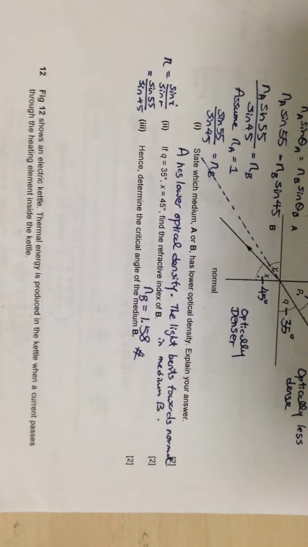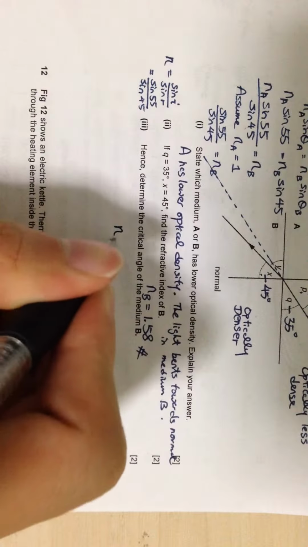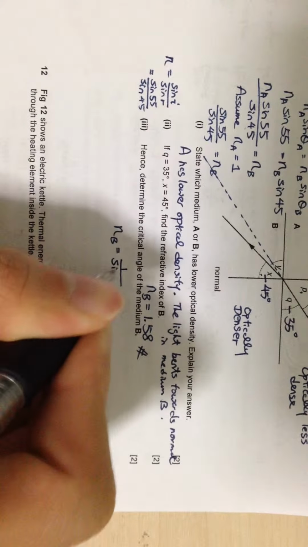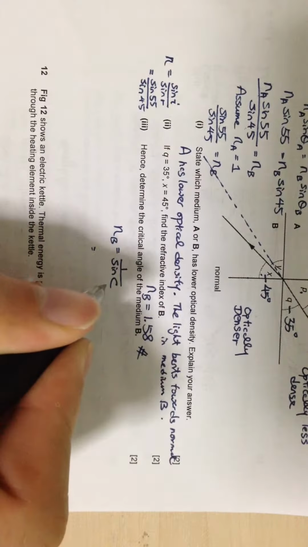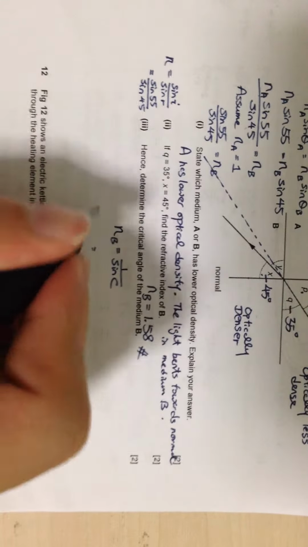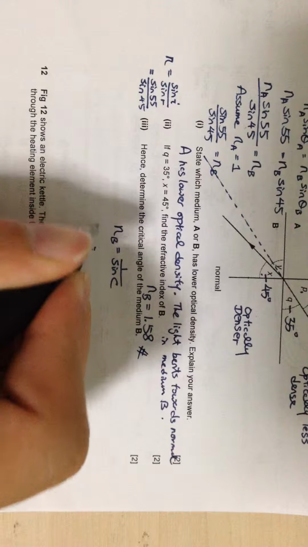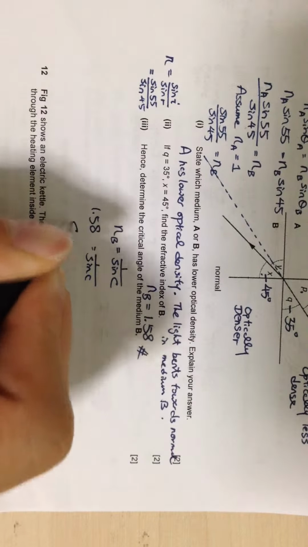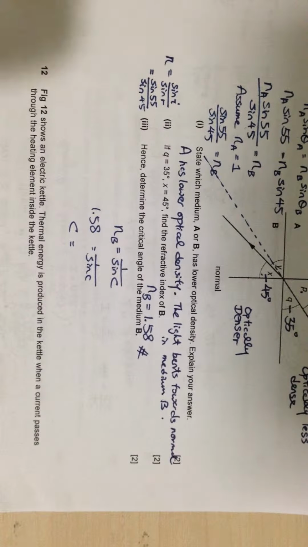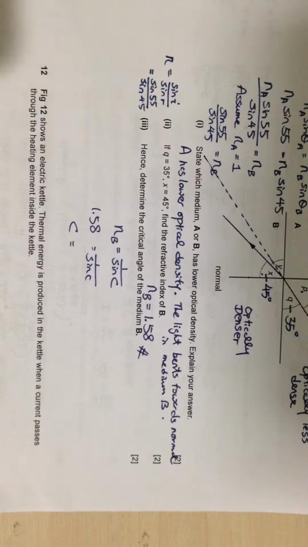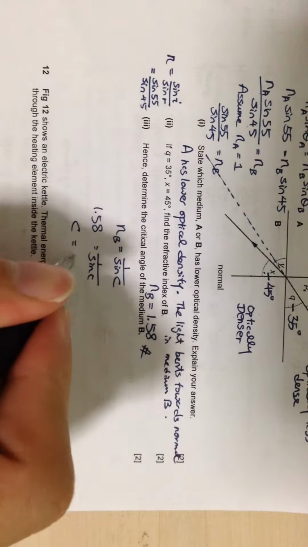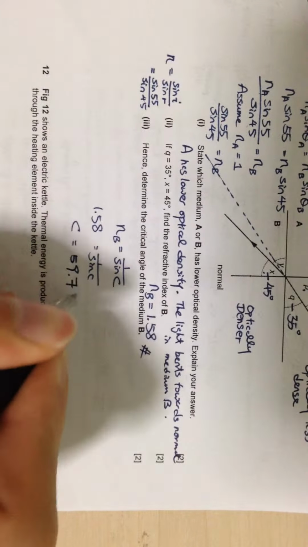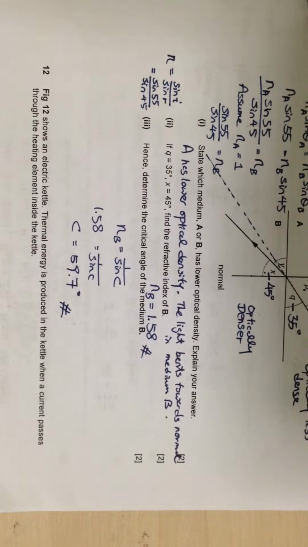Then after that, determine the critical angle. This is pretty simple. You just need to use this formula. This is the critical angle, not the speed of light. So since you already know that this is 1.58, this is 1 over sine C. C will be about 59.7 degrees. Please do not make the mistake of writing 59.7 degrees C.